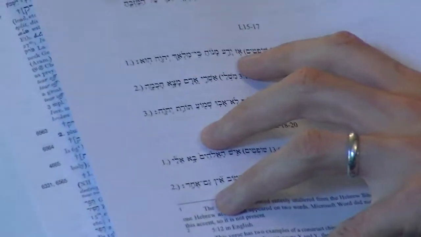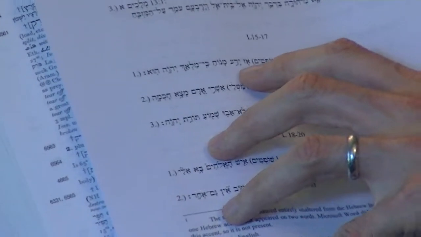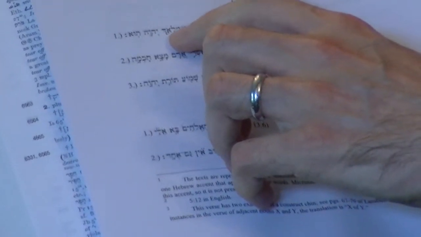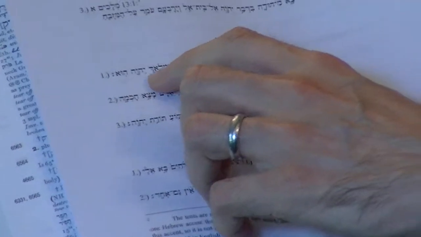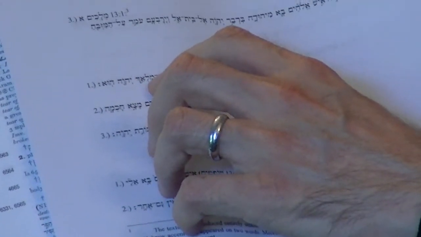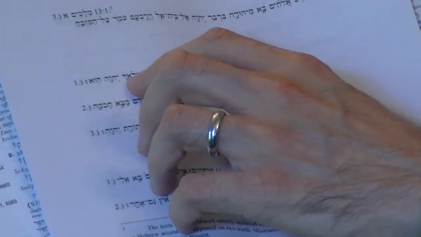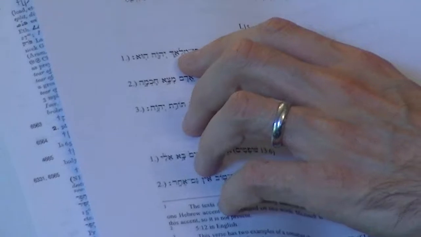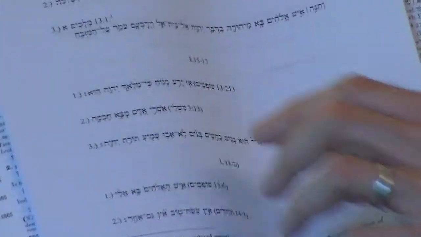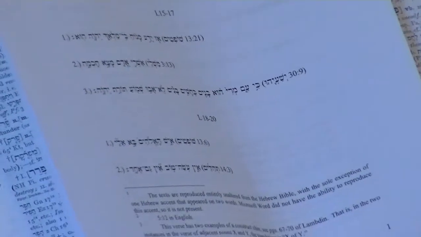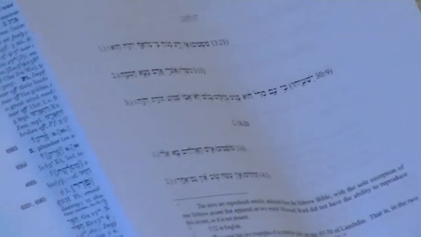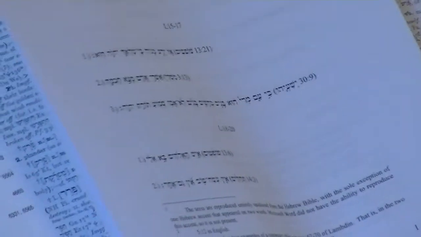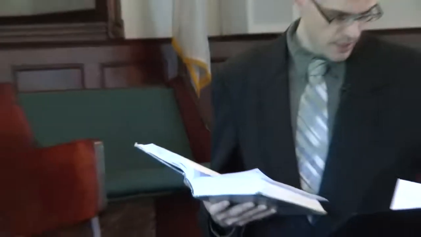So let's say you want to look up malach, angel or messenger. Now you say, okay, there's 4 consonants here. Mem, lamed, aleph, and a final kaf. Well, I'm guessing that probably the trilateral root is mem, lamed, kaf. That seems like a pretty good guess here. And so we're going to look under mem, lamed, aleph and see what page that would be on.